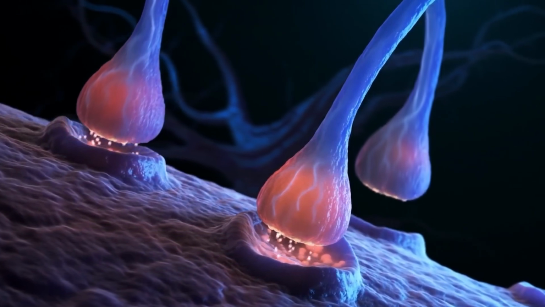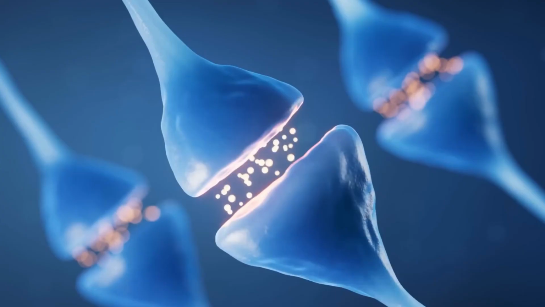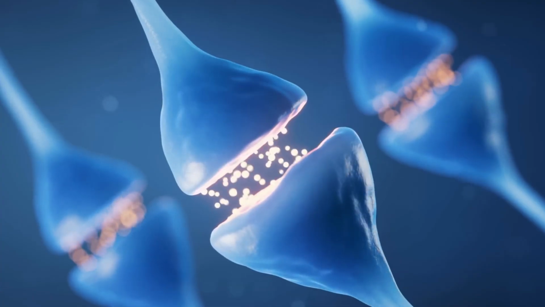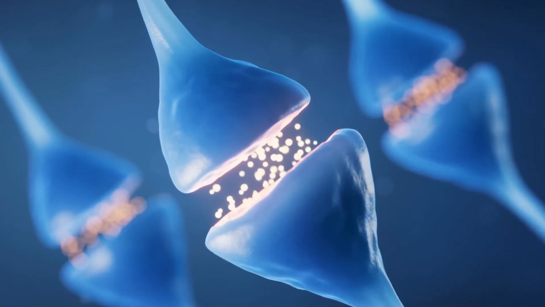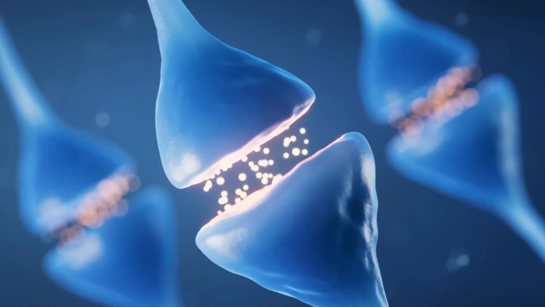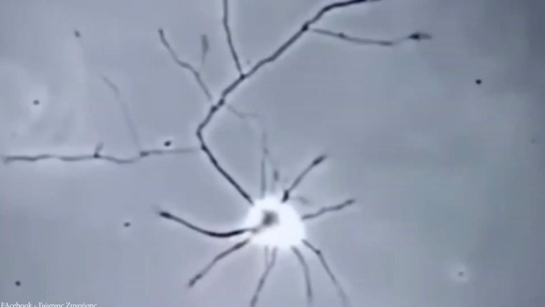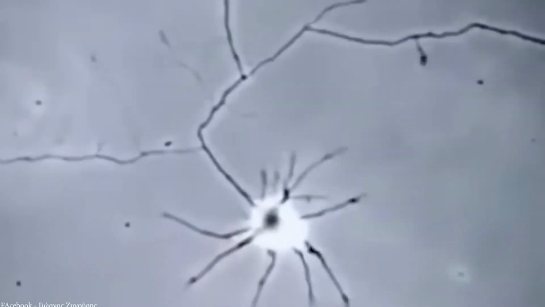On the transmitting side, known as the presynaptic terminal, there are clusters of synaptic vesicles filled with neurotransmitter molecules. These vesicles are typically about 40 to 50 nanometers in diameter, and they're positioned near the presynaptic membrane, ready to release their contents. When a neuron fires, electrical signals trigger calcium ions to enter the presynaptic terminal.